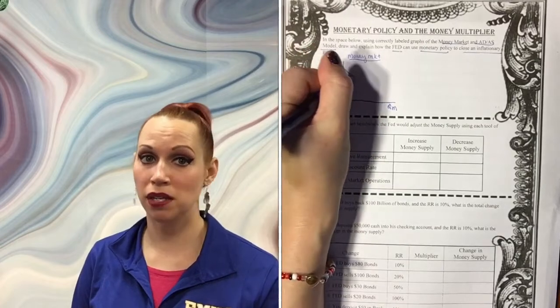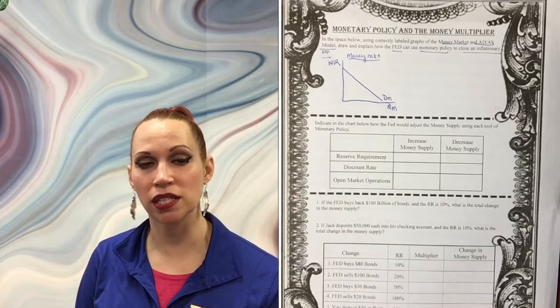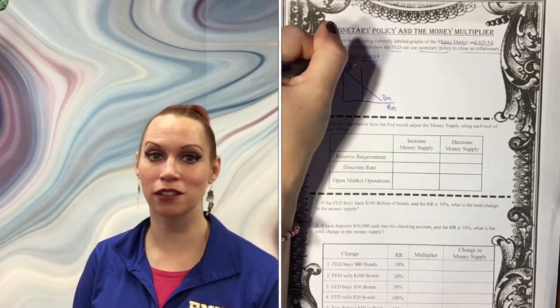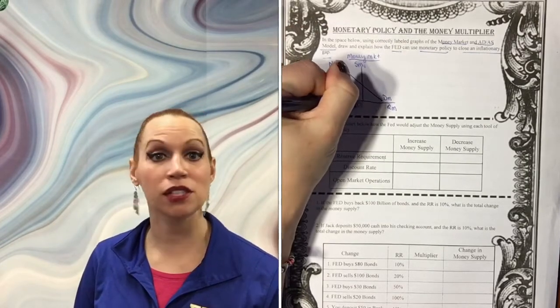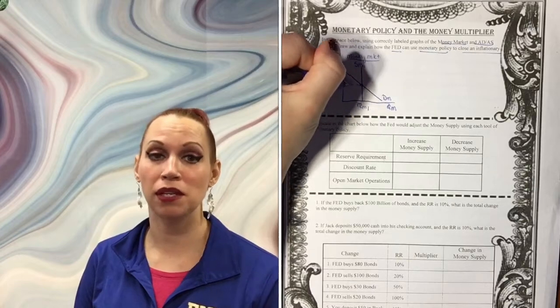So nominal interest rate is on the Y axis, and the quantity of M1 money is going to be on the X axis. Remember that the demand for money is downward sloping because of the inverse relationship between nominal interest rates and the quantity of M1 money demanded. But don't forget, the money supply curve is vertical because that is going to be set by the Federal Reserve. And so it's independent of interest rates. It just is what it is, set by the Federal Reserve. Where they meet is going to be the equilibrium nominal interest rate.